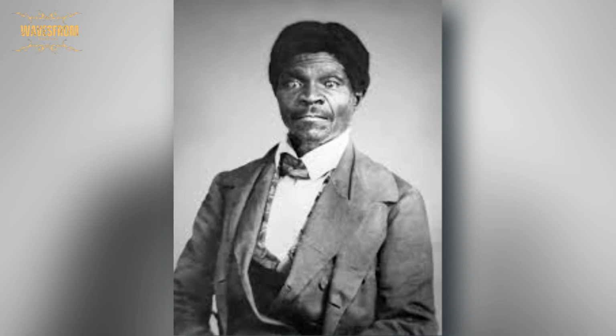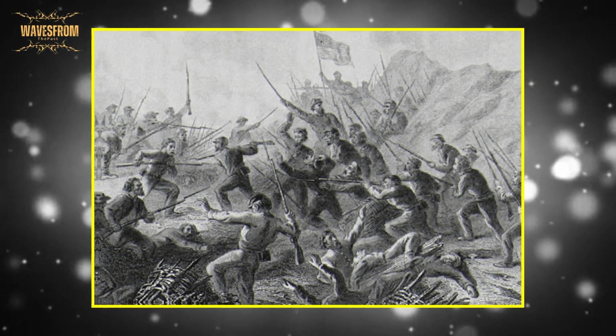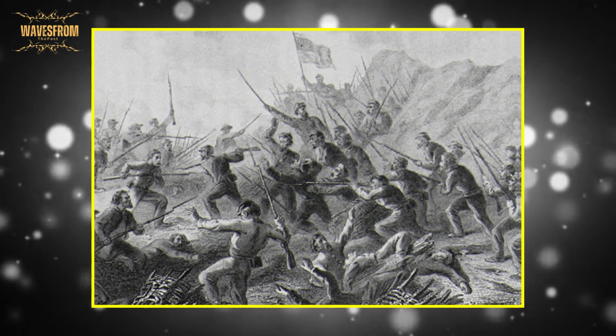The Dred Scott decision not only deepened the divide between North and South, but also made it clear that the conflict over slavery was spiraling towards an inevitable and bloody clash.